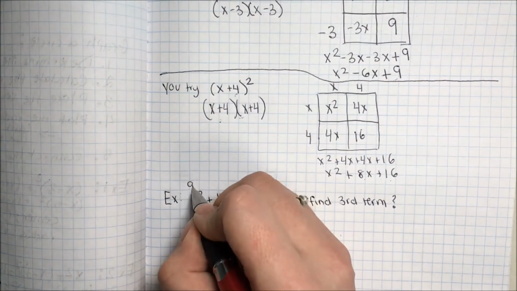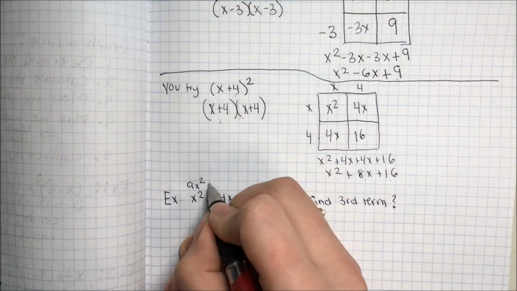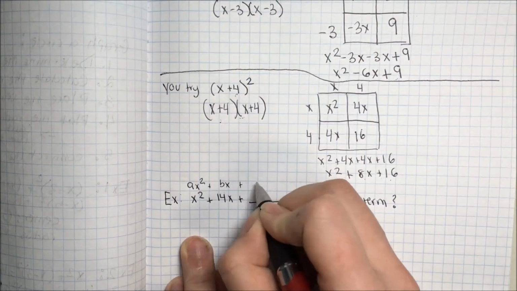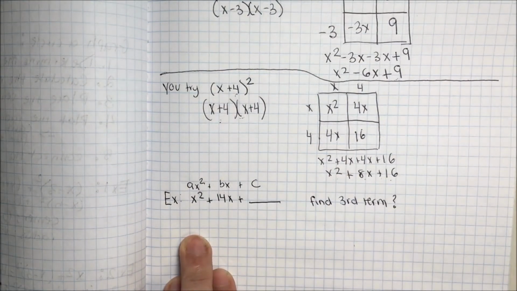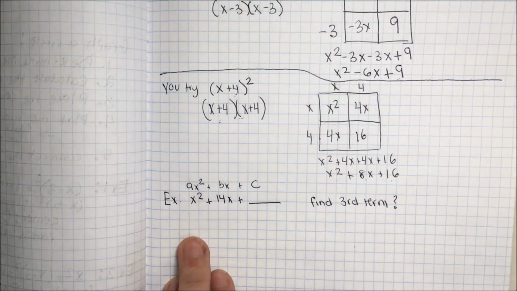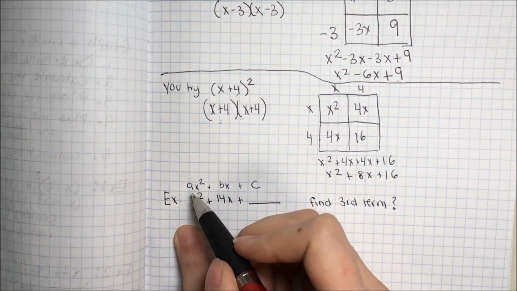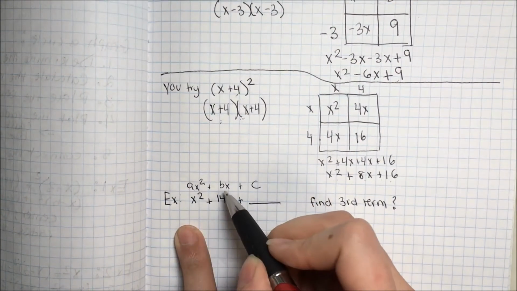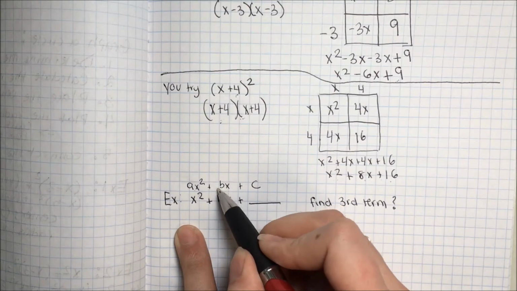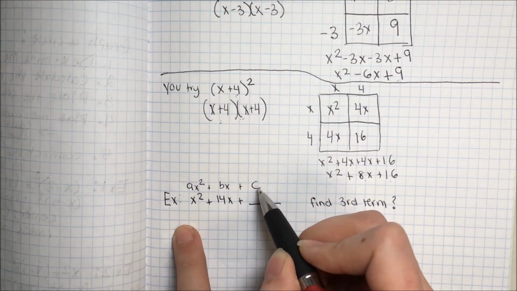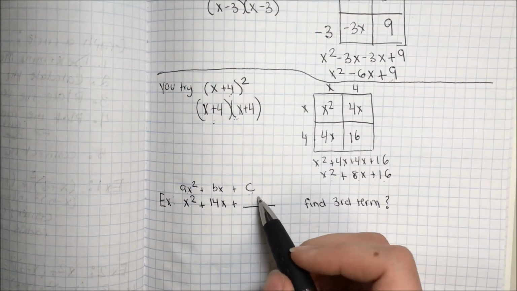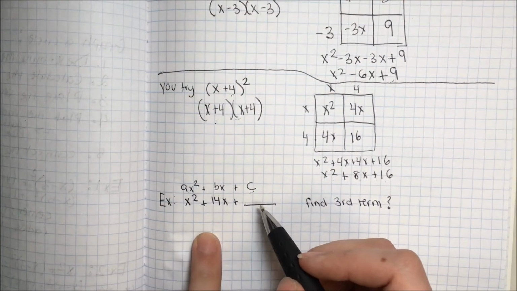So first I want us to write ax squared plus bx plus c. So just a reminder, our a here is our quadratic coefficient, b is our linear coefficient, and c is our constant term. So in this example, we're trying to find our constant term.